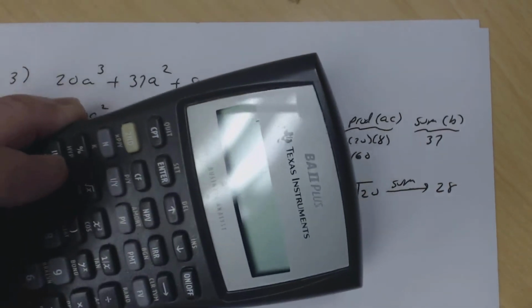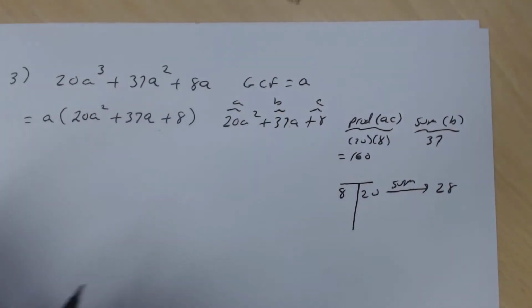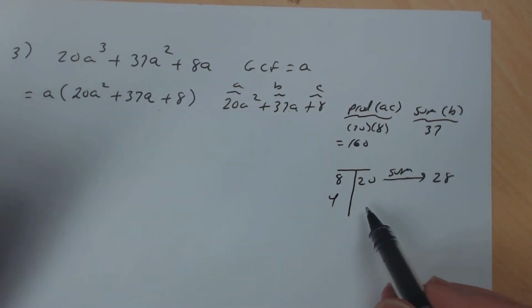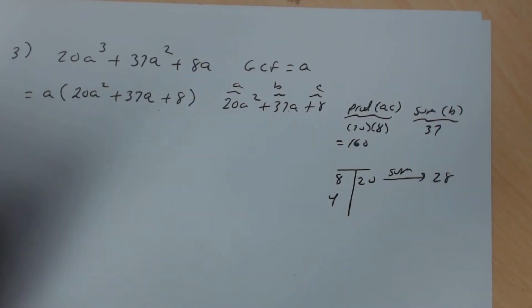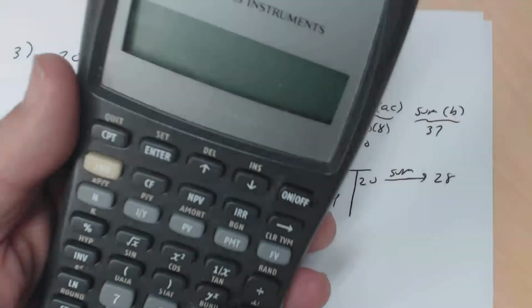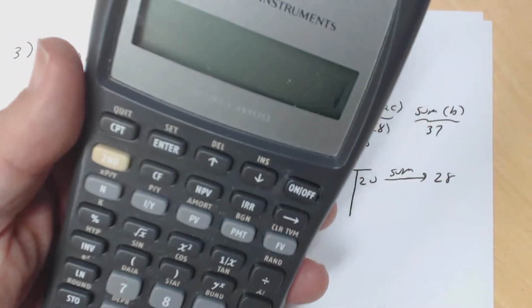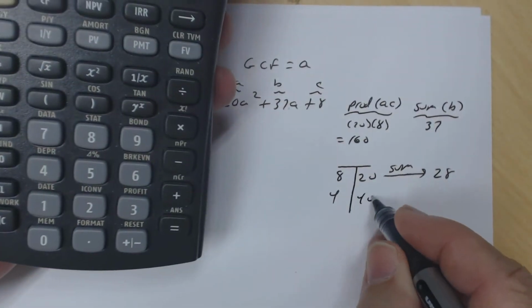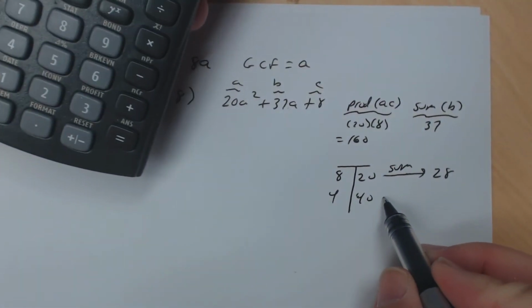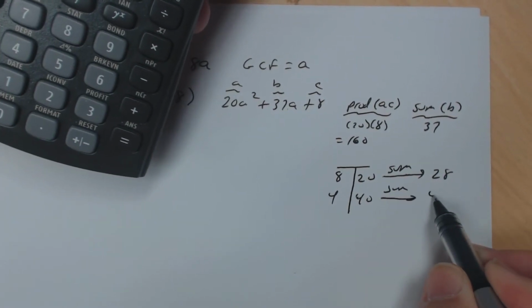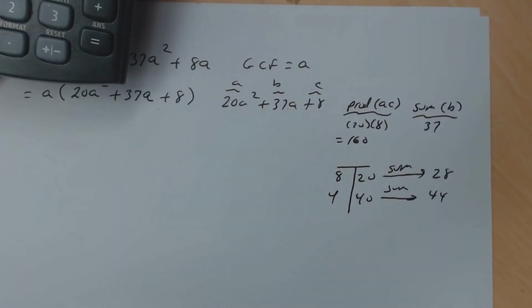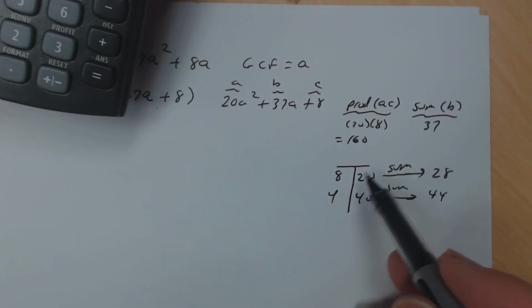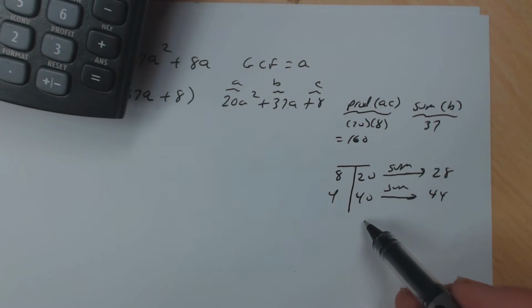So again, just use your calculator to come up with different factors of 160. So for example, let's try 4. You're going to say 160 divided by 4 is 40. But right off the bat, you know that's not going to work because the sum here is 44, and I need a 37. So just keep trying. Let's say 20. Oh, we already did 20.